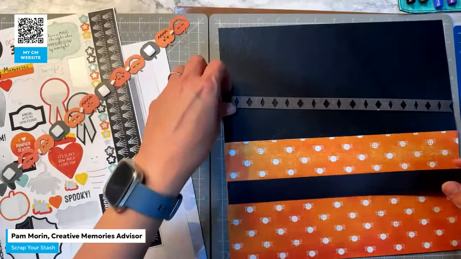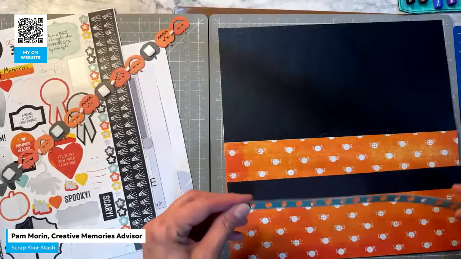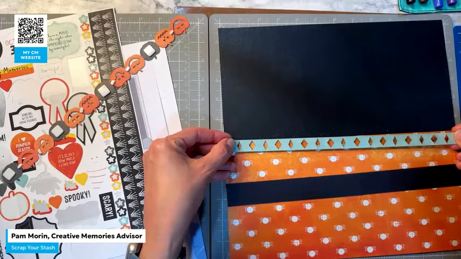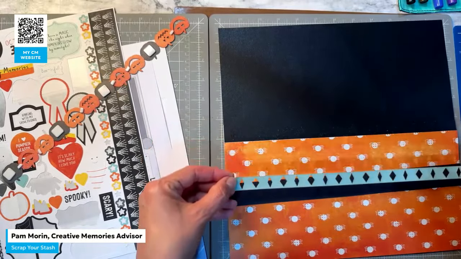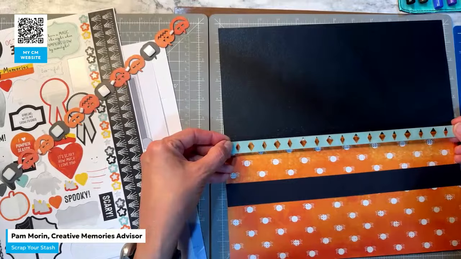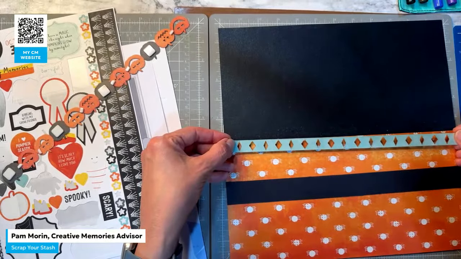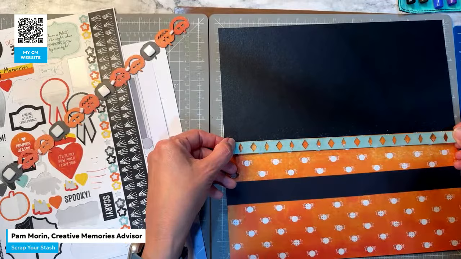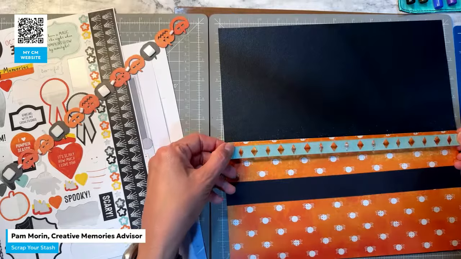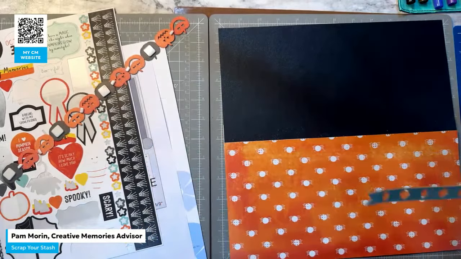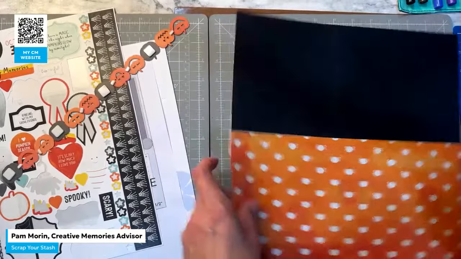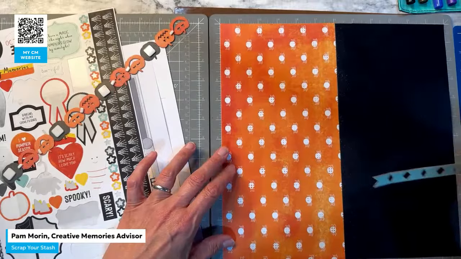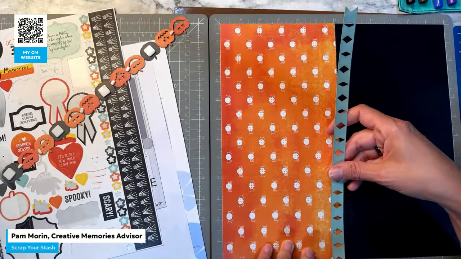So this one's too wide, but let's just get an idea of what the black would look like behind it versus the orange. You could do every other one as well. Or we could lay it down and color them in with our shimmer pen. Good idea. I heard that from you guys. You guys with the good ideas.